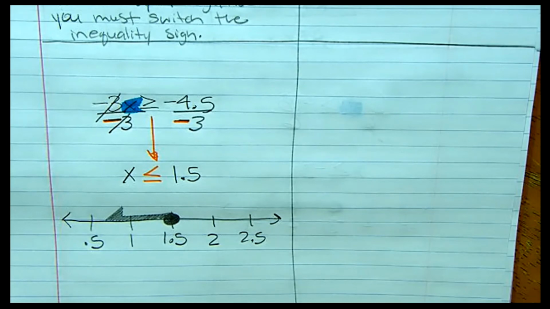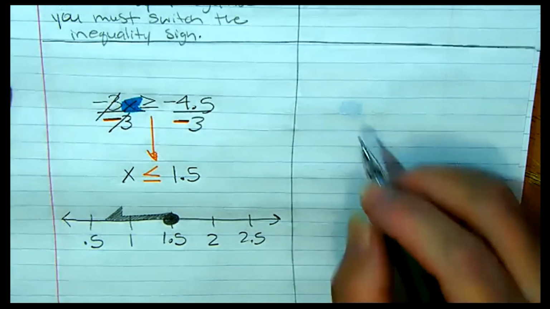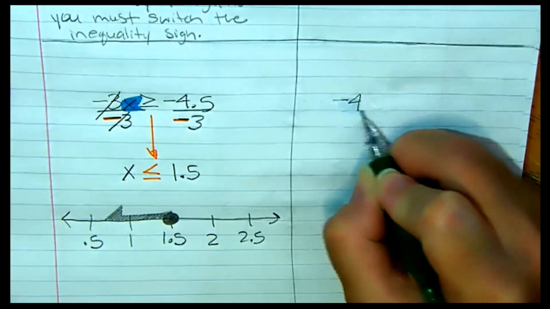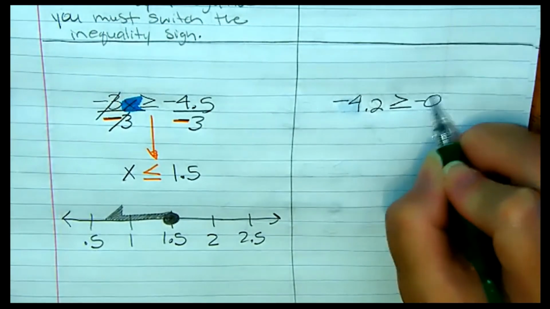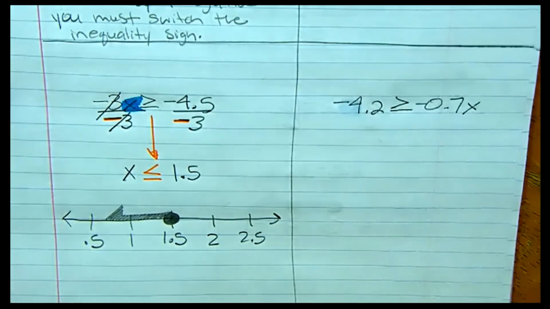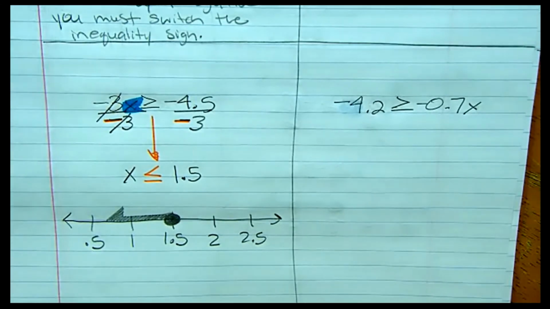Okay, I want you to try one on your own. -4.2 is greater than or equal to -0.7x. I want you to try that one on your own.